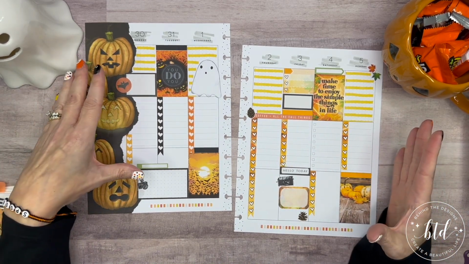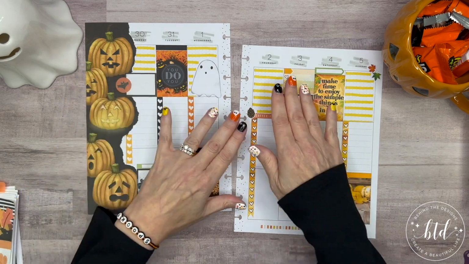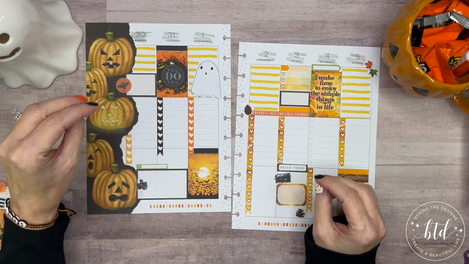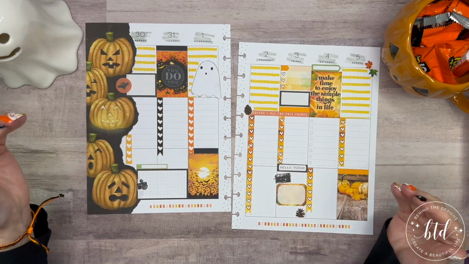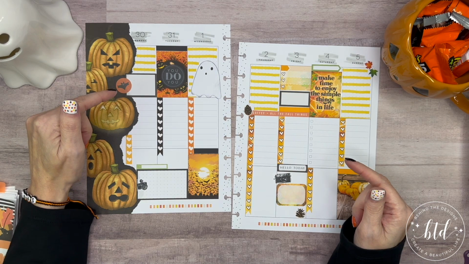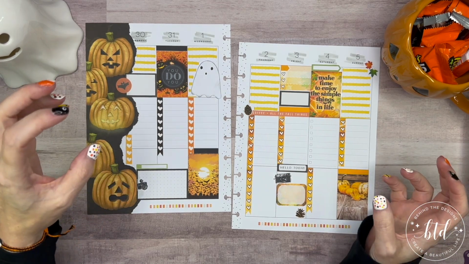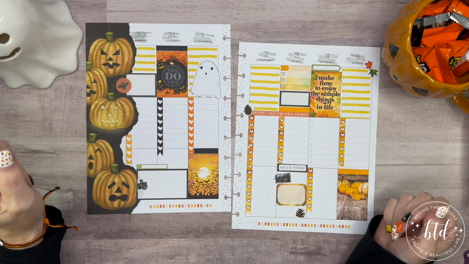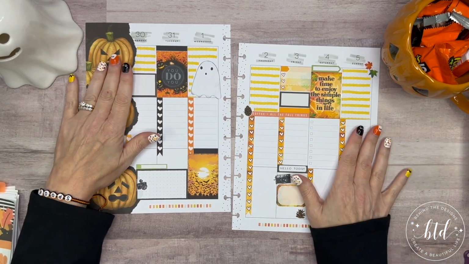I hope I didn't annoy you too much with the starts and stops and getting through this, but the end result, I love how it came out. I'm good with this spread. I don't know that there's anything I would not have done again. And so I'm just extremely happy with how it came out.